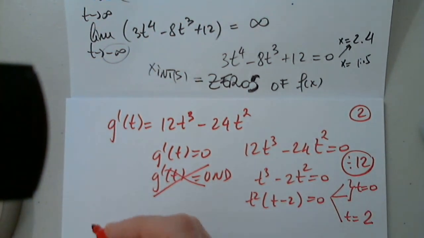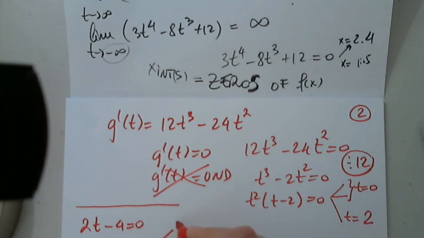However, let's say I have this problem: 2t minus 4 equals 0. And I write this. Can I ever say 2 equals 0 and t minus 2 equals 0? Let's say I did not divide by 2. I only factored out 2. So I have 2(t minus 2). Can I ever write this? No. No. That's a constant.